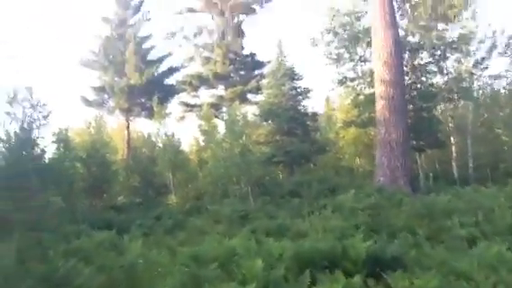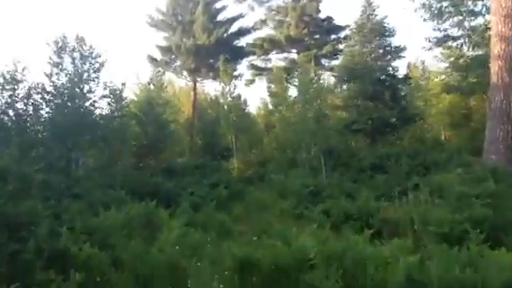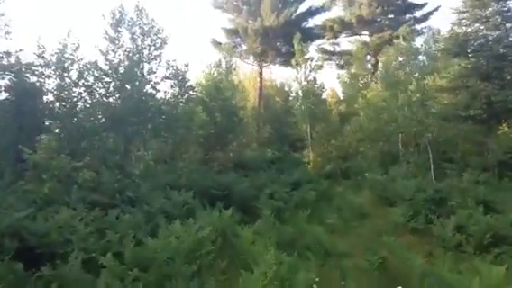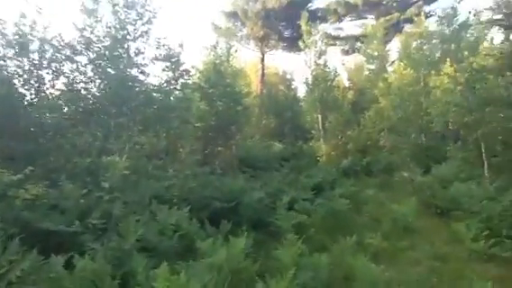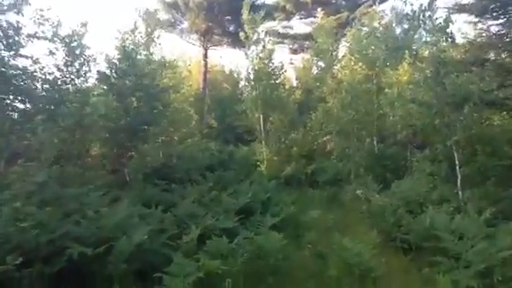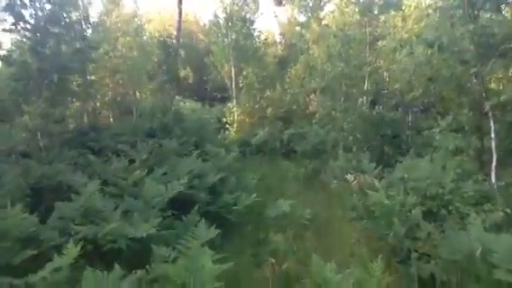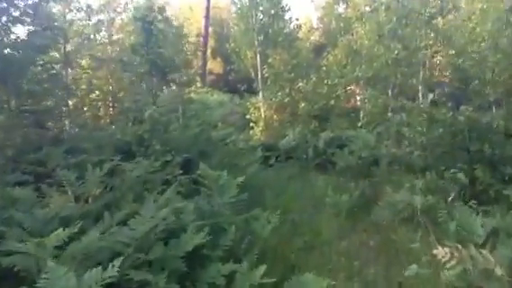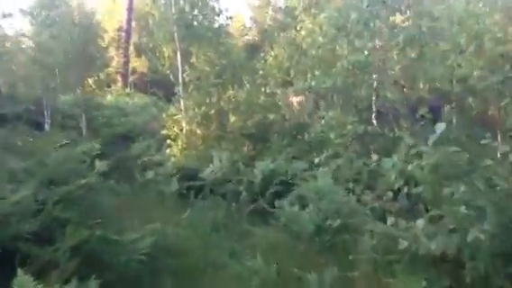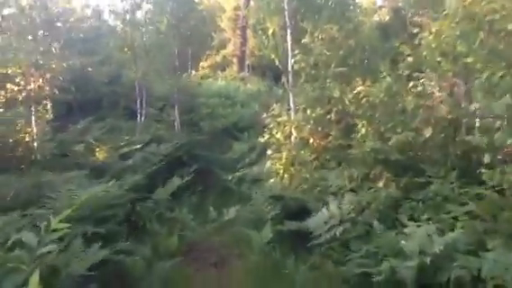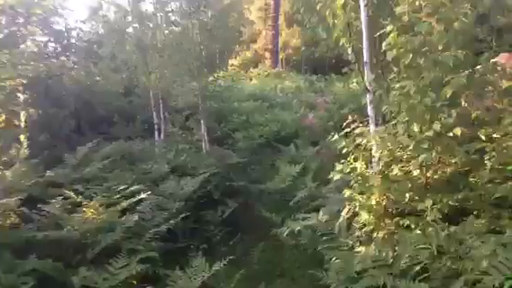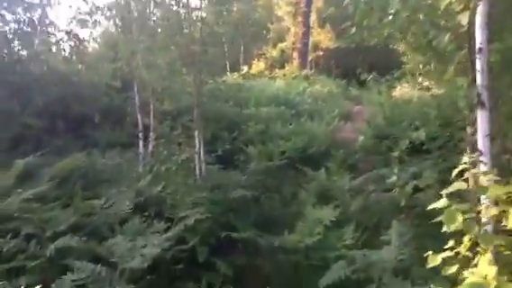Now up this hill, we'll go and check on the pear trees. I planted 6 or 8 pear trees this year, bare root in the spring, and I think they're doing okay. Let's go see. It is a jungle in here.